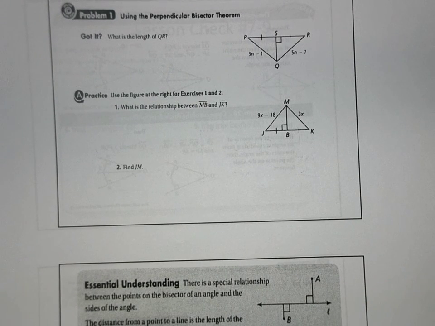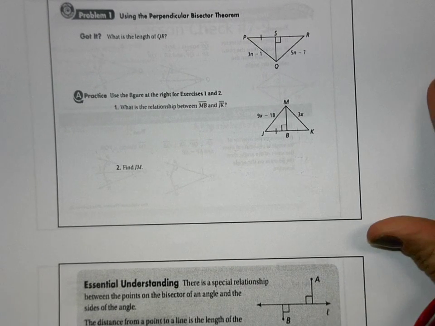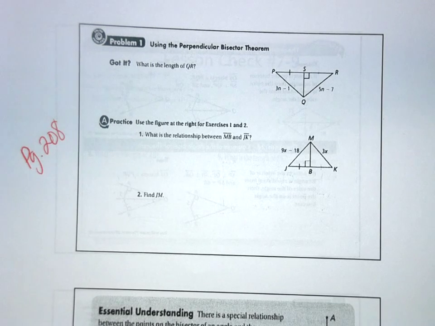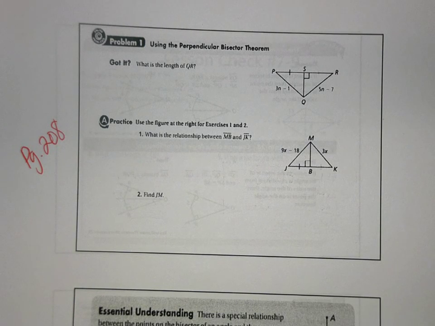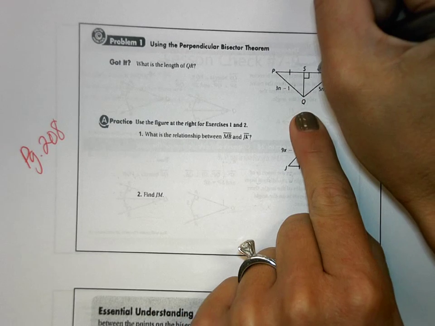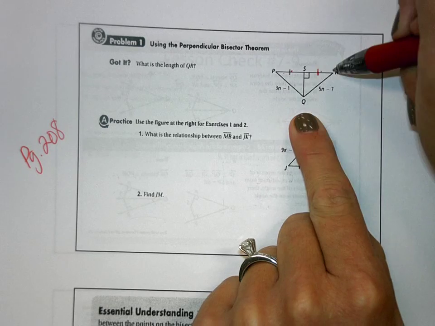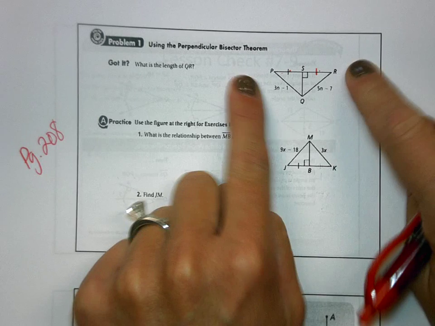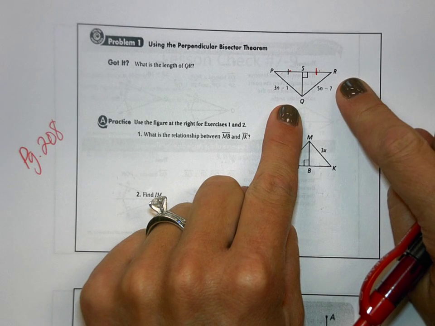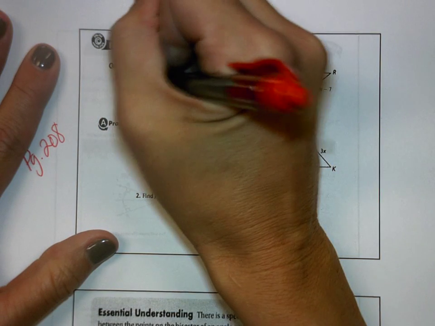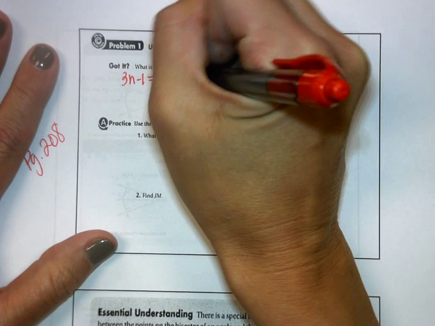All right, so we are still on page 208. What is the length of QR? Who knows how we would be able to find it? If this is a perpendicular bisector, and they already told you that these two lengths are equal, then what do we know about these two lengths? They also have to be equal. So how could I solve this equation? Exactly. So we have 3n minus 1 equals 5n minus 7.